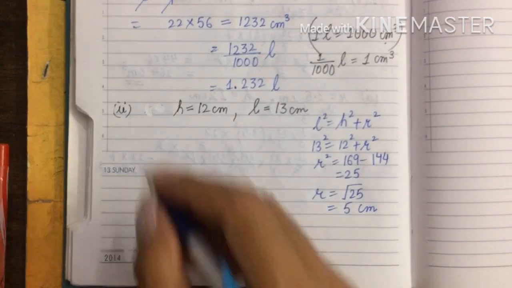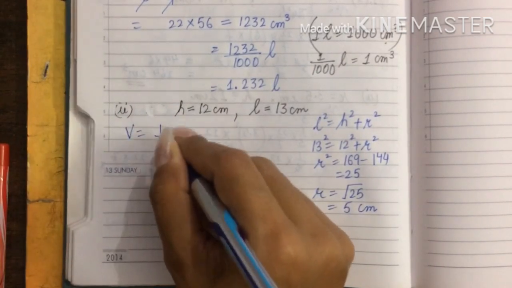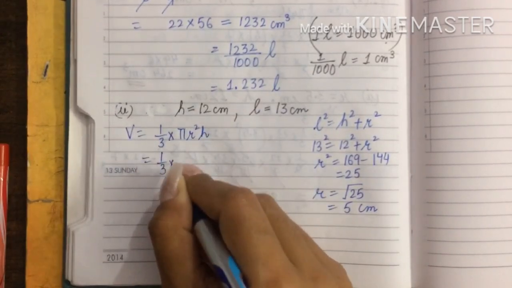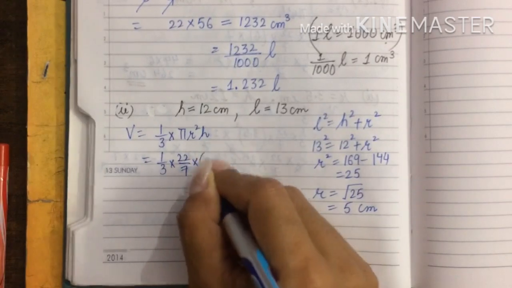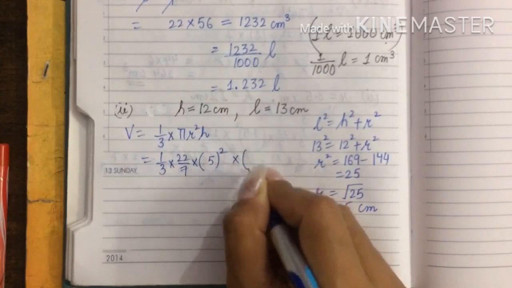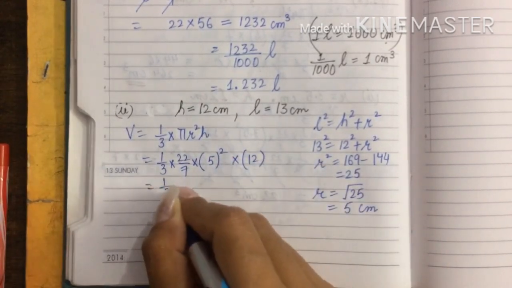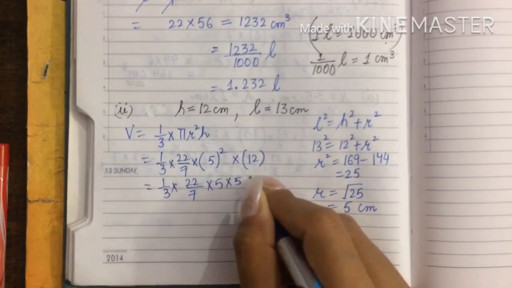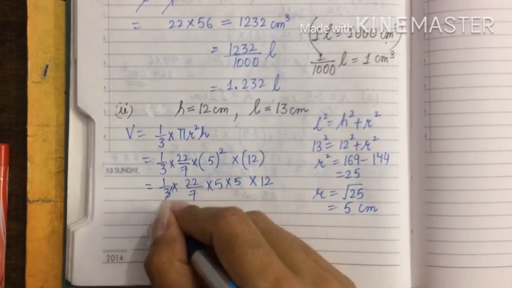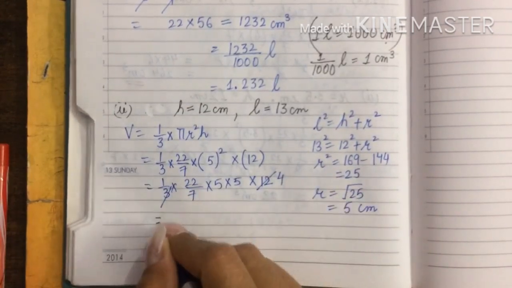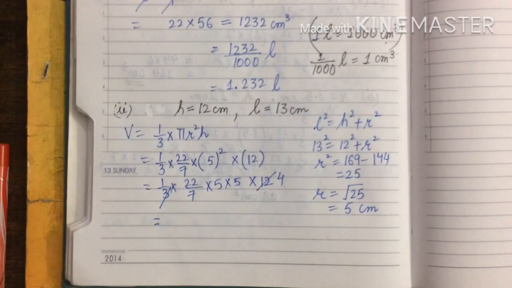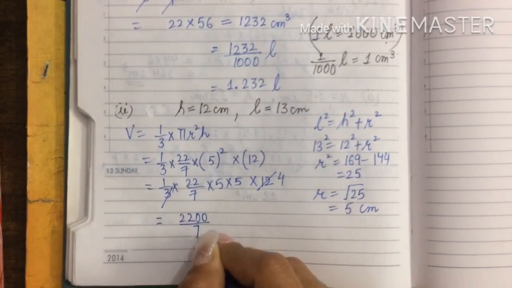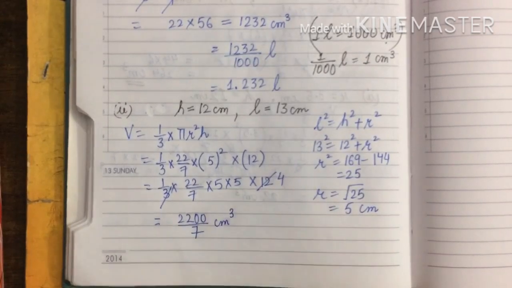Let's use the value now. The volume equals 1 by 3 into pi r square h. Substituting the values of pi, r and h. Expanding the square, 5 multiplied by 5 into 12. So this cancels. Calculating the product, this comes out to be 2200 by 7 centimeter cube.